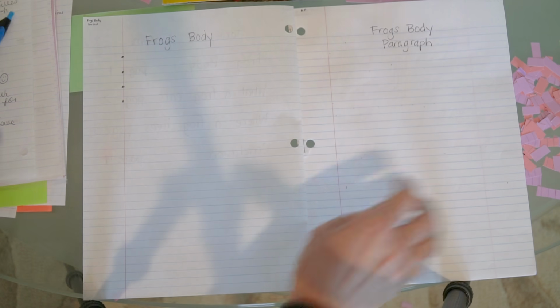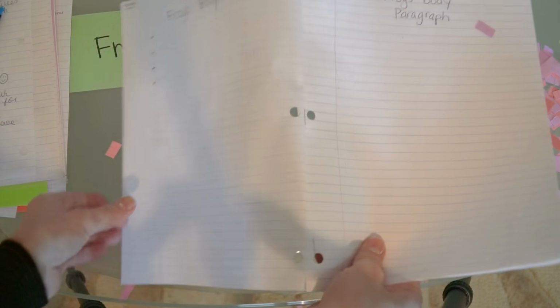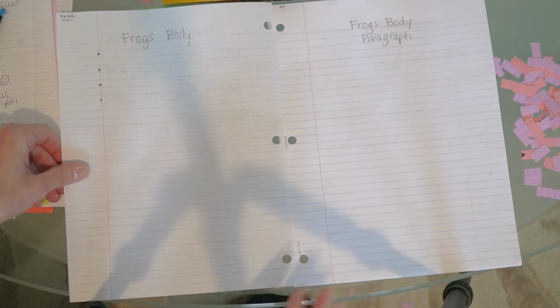Done. Okay? Get a little close up so you can see what the first page of your book is going to look like. On this side is where your notes are going to be. And on this side is where you're going to do the writing of your paragraph about your research. Okay.